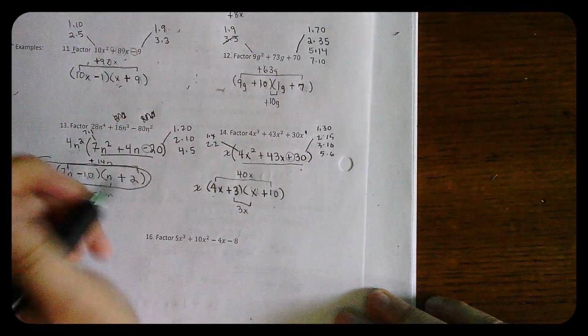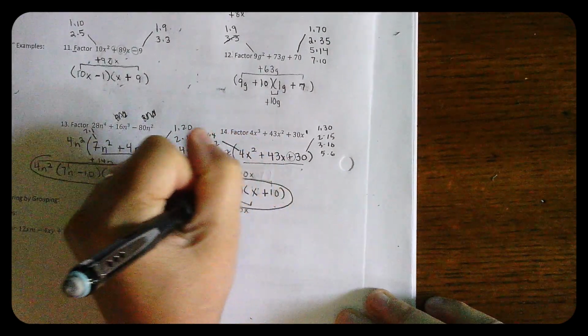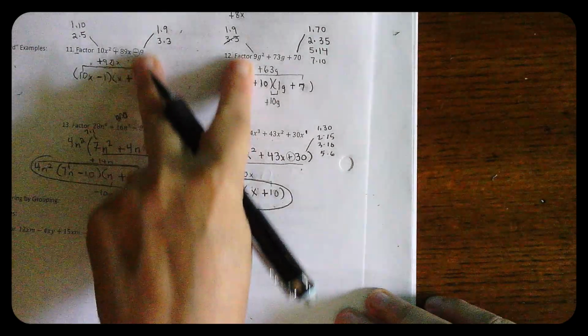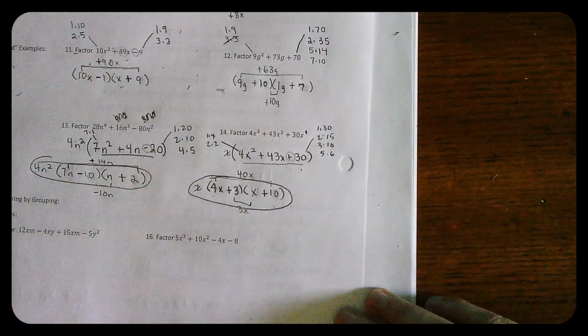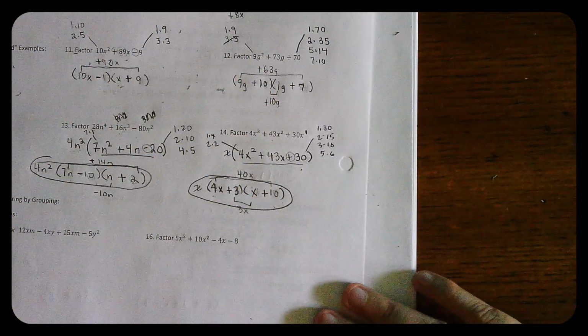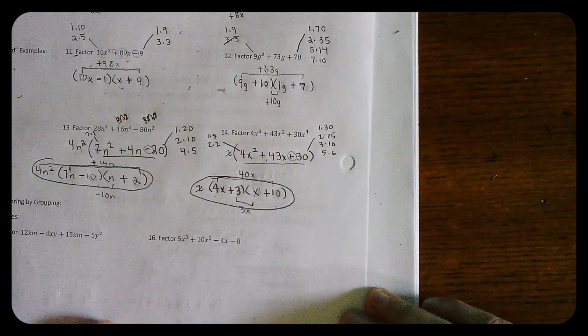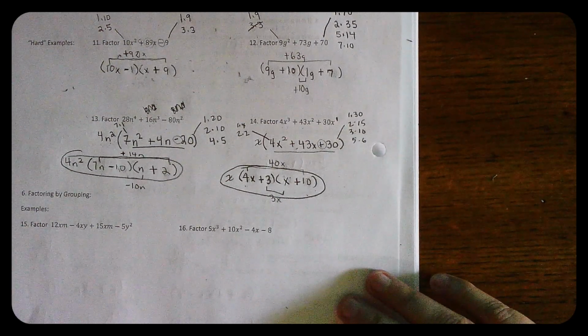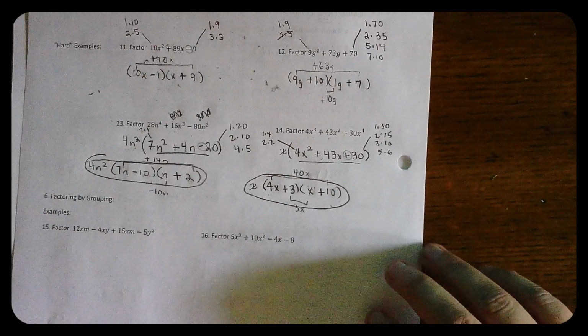Now, at this point, you're probably getting a little tired. We've got some good news for you. These last 4 that we've done are really hard. You probably won't see one that hard on the test, but the more you practice, the quicker this gets. All right, so you have to commit to practicing.